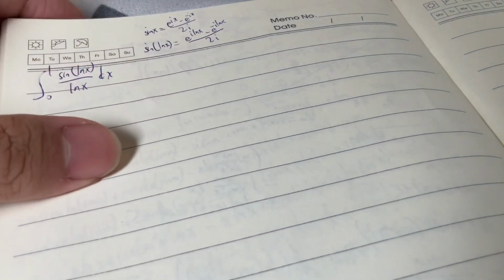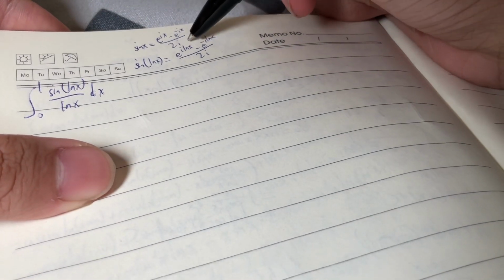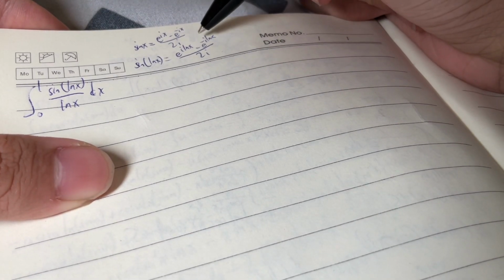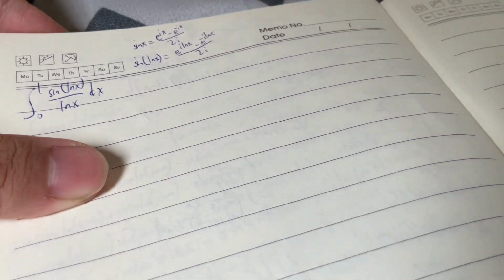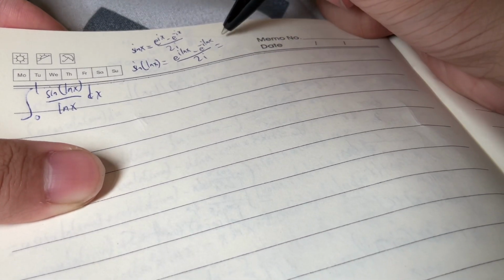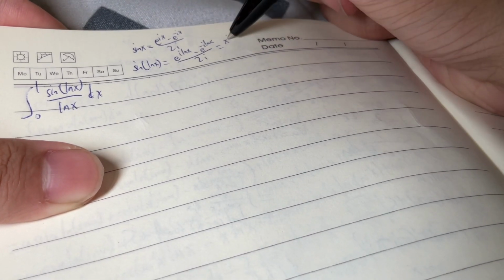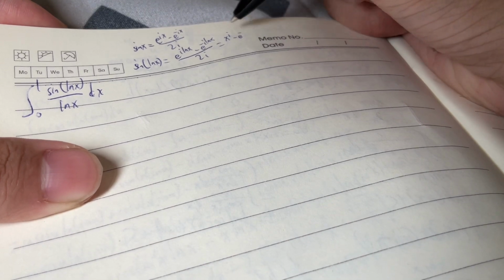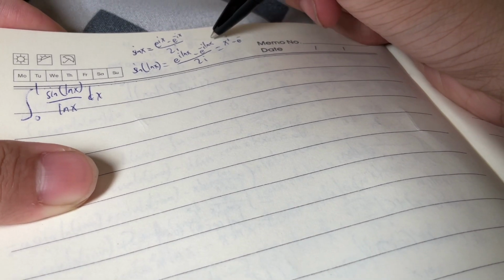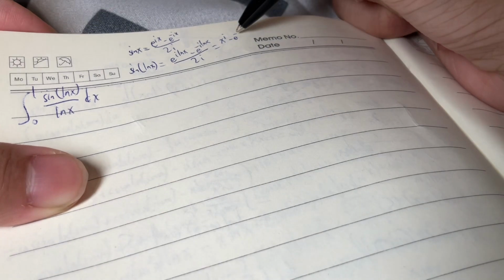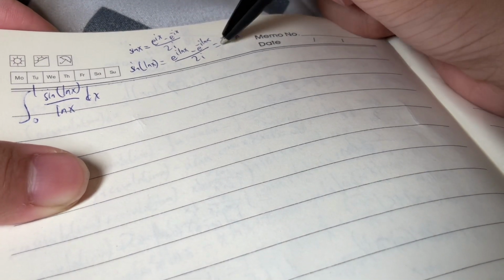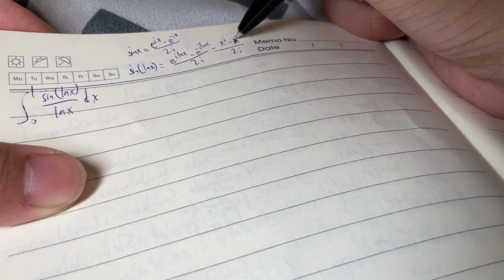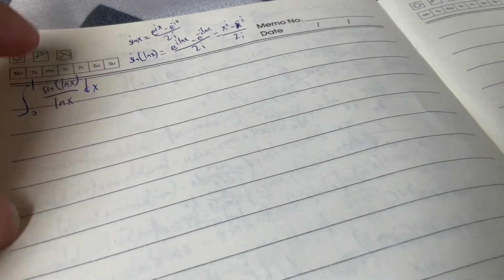And here, because of the log property, you can just put the i in front of the ln. So e and ln, they will cancel each other out. So you get x to the power of i minus x to the power of negative i over 2i here. So let me just change it.